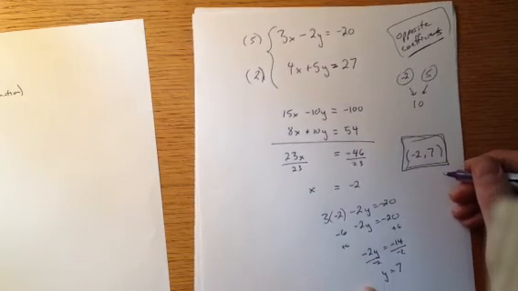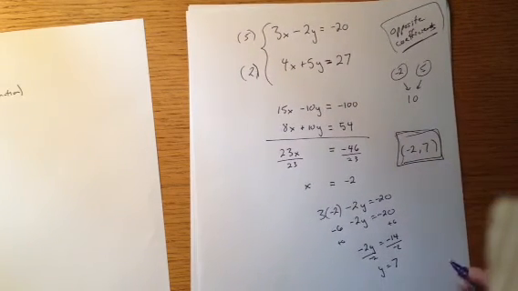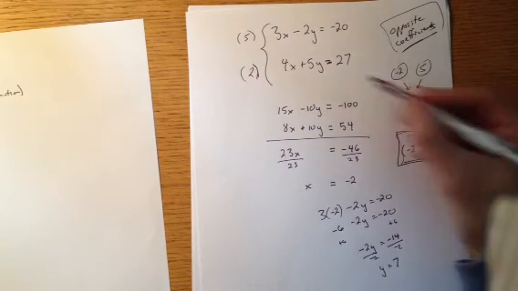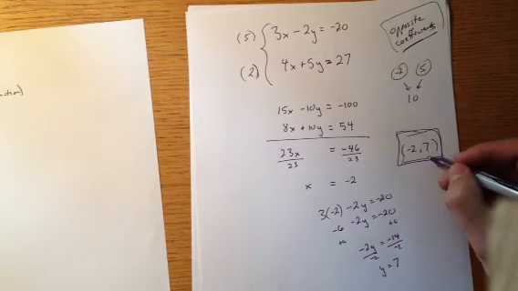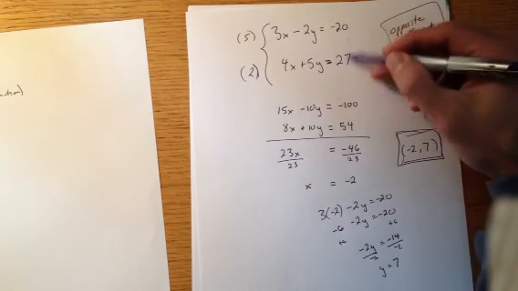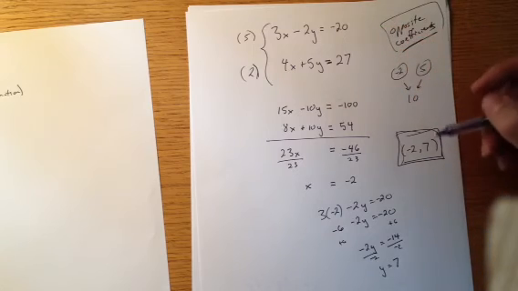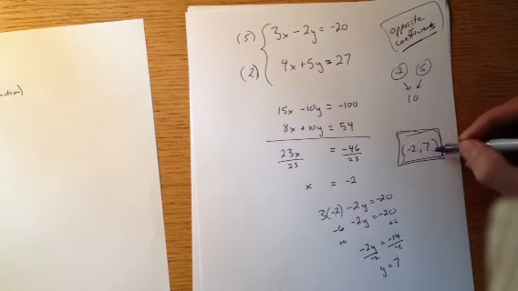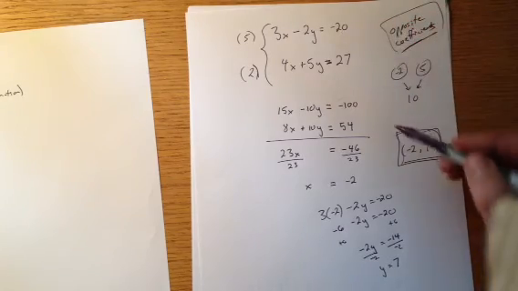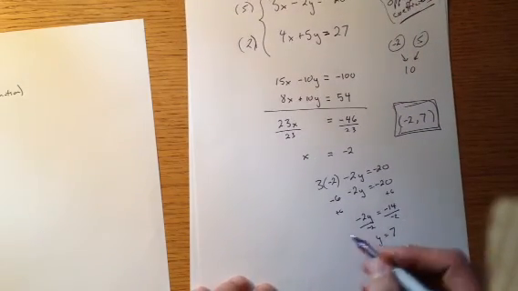But just to make absolutely sure, I should probably substitute that into the other equation, because the idea of a solution to a system is that those two numbers make both equations true. That's the whole idea here, that these two numbers for x and y will make both equations true. Well, we just tried it in the first one. Let's check the second one.